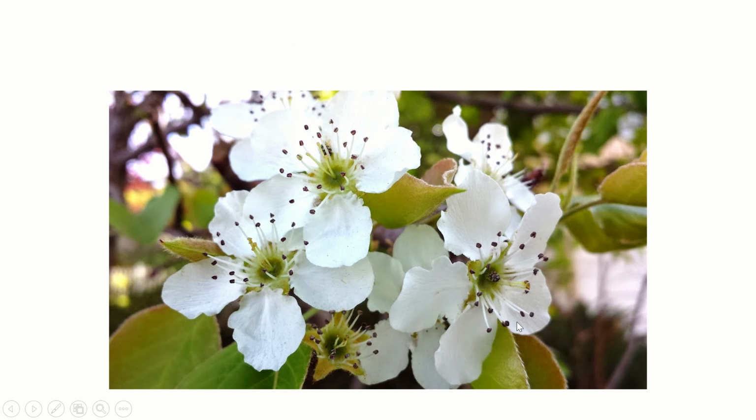All right, so let's look at this flower. First of all, is it a monocot or a dicot? How do we know? Count the petals and look at the leaves. You can see the veins in the leaves branch out, so that looks like dicot. How many petals? 1, 2, 3, 4, 5. Yep, it's a dicot.